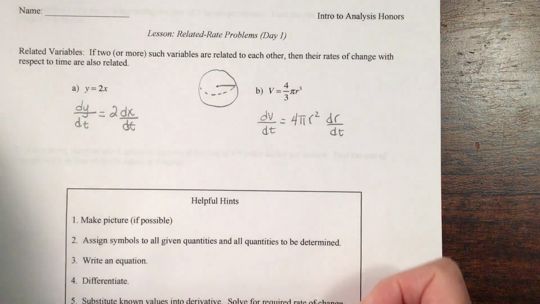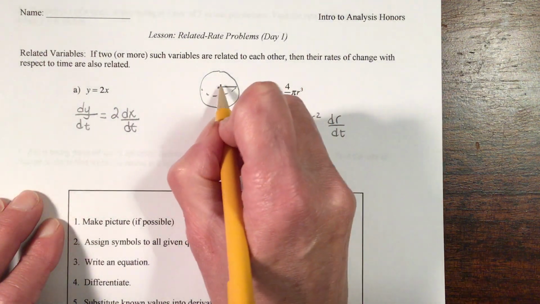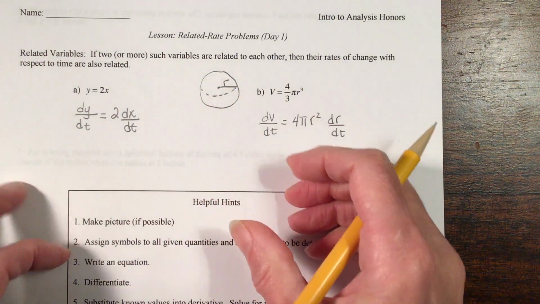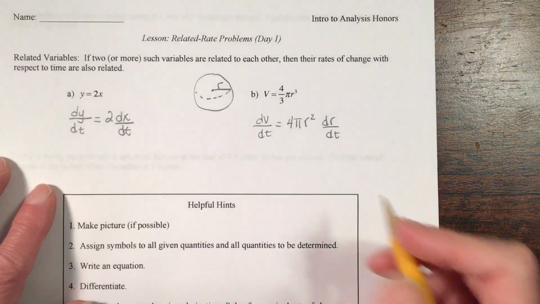Now this is big, and this helps us solve different types of problems. But it's good to know what's going on here. Obviously, as the rate of change of something becomes bigger, the volume's also going to increase.